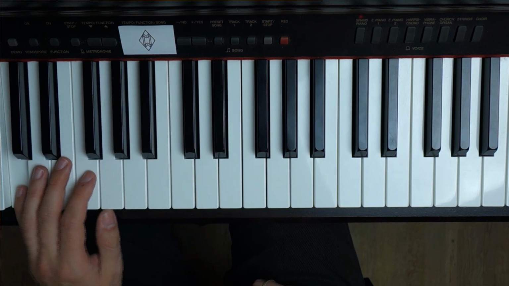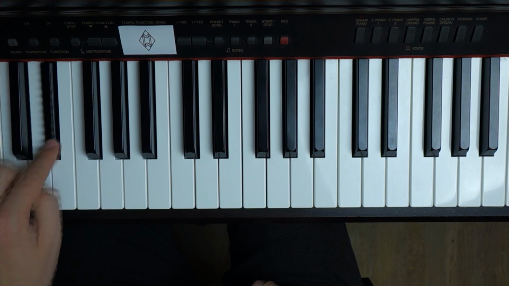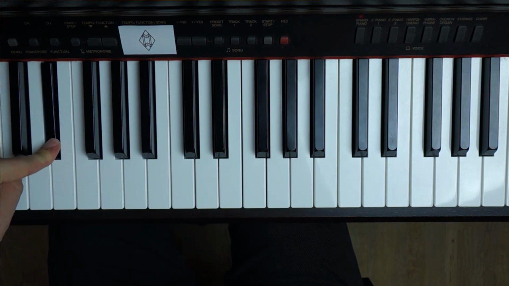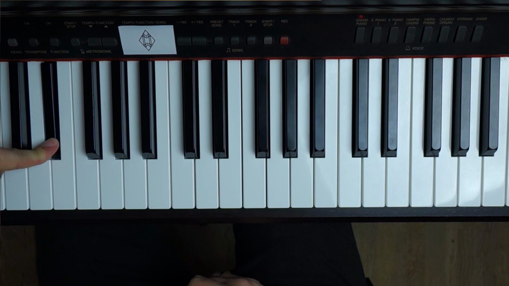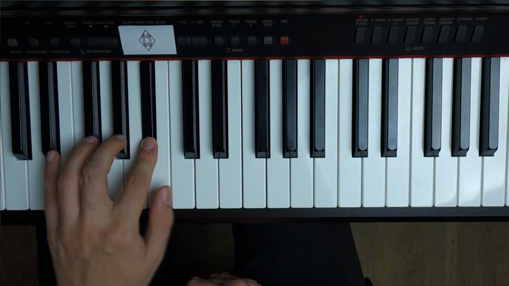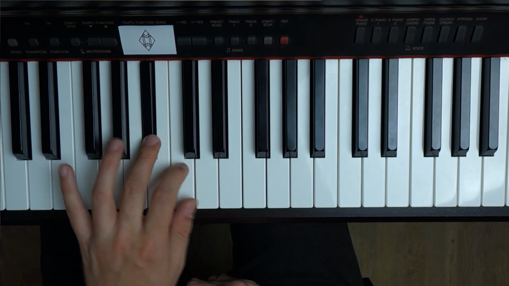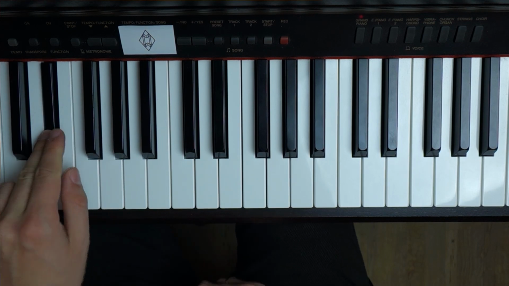There it is. Then we would be here. It would be the E diminished. Now there we can see there's the major scale. So you can also switch in different scales and try the same, and yeah, have fun with it.